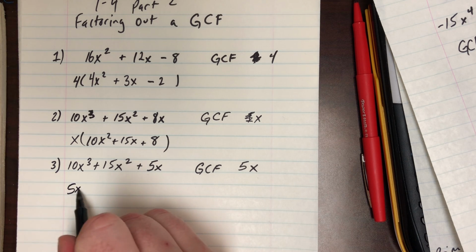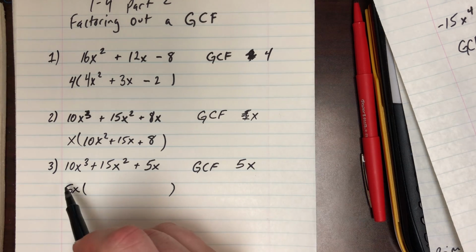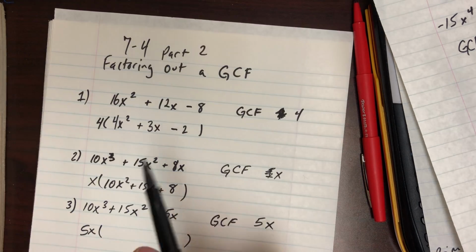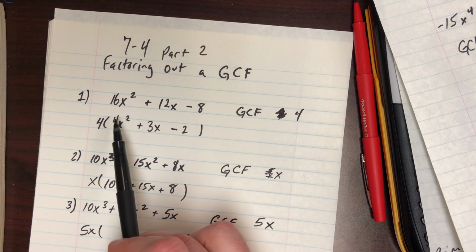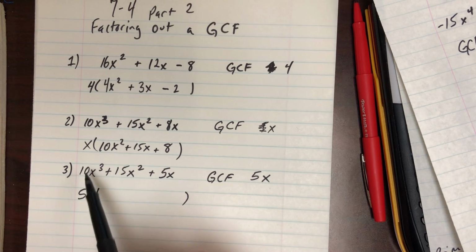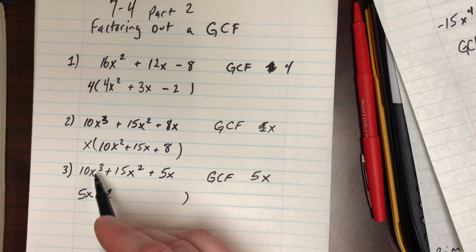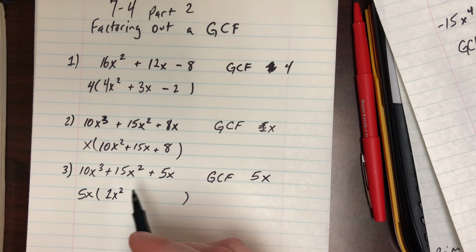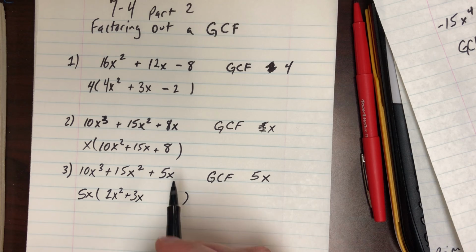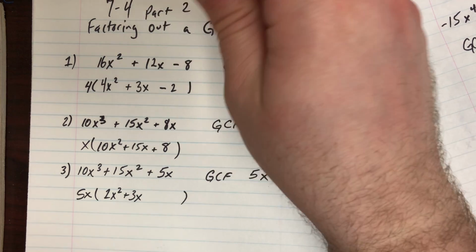So if I put 5x out front, here's a trap people fall into. Instead of asking what needs to go here to get the final answer, they think: what's 10 divided by 5? It's 2. And I've got 3 x's, I'm losing 1, so I'm going down to 2 x's. Then 15 divided by 5 is 3. I have 2 x's, I'm losing 1, so I'm going down to a single x. And that just goes away. That is a lie that people fall into.